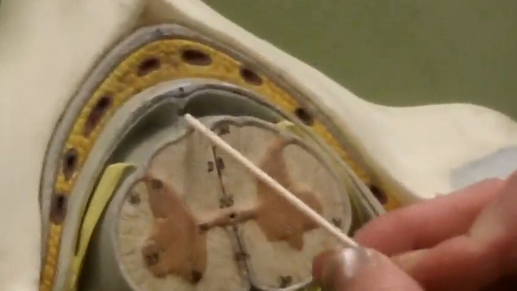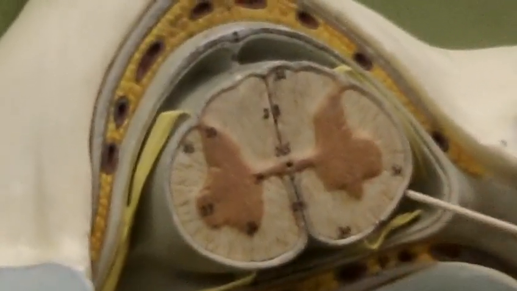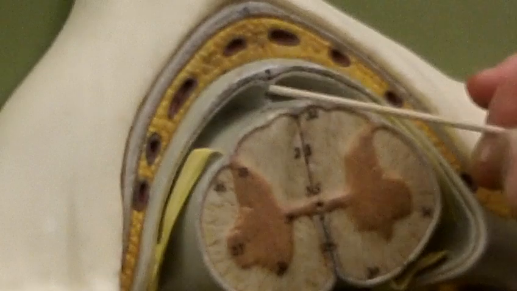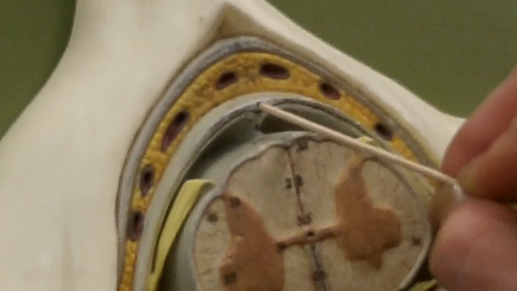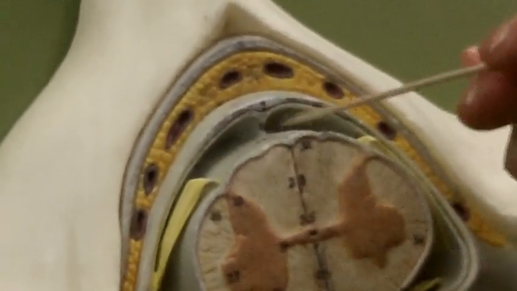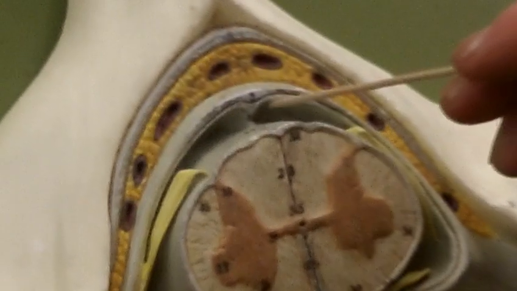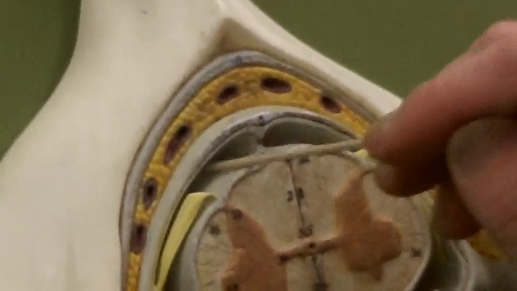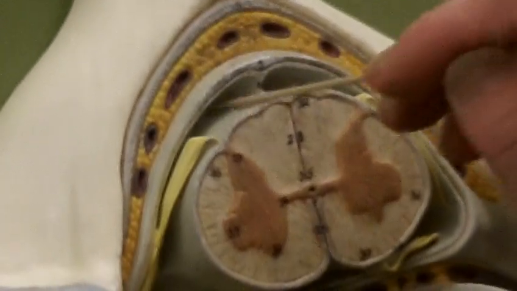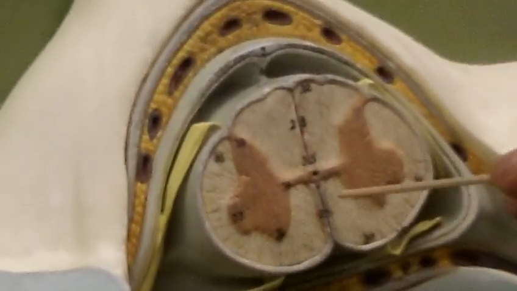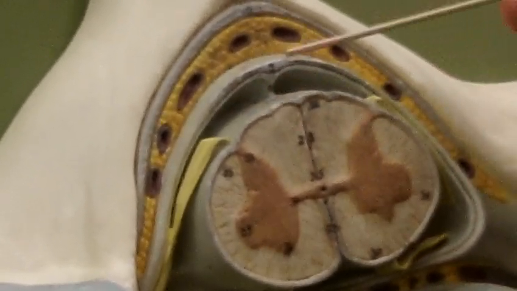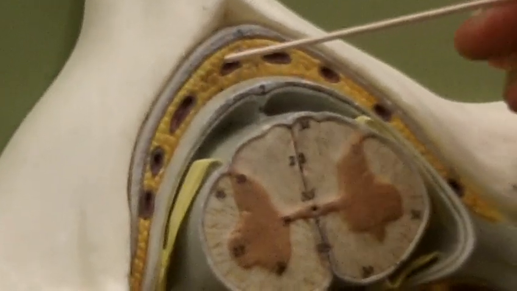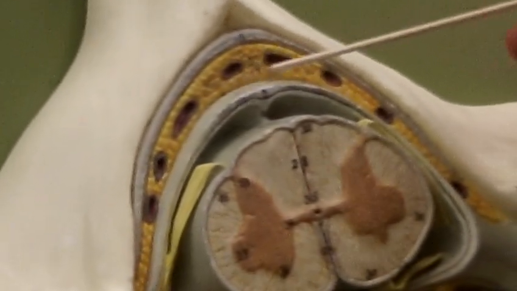Then if you look here, you can see the meninges. So closest to the spinal cord, this would be the pia mater. And then this right here would be the arachnoid mater. And then this would be the dura mater. So the space here in between the pia and the arachnoid, this is the subarachnoid space, and this is where CSF is located. So CSF runs through the central canal and then the subarachnoid space. And then above the dura, this would be the epidural space right here.